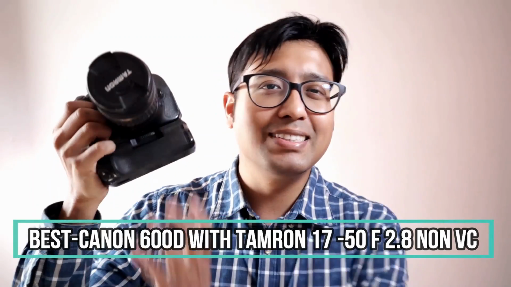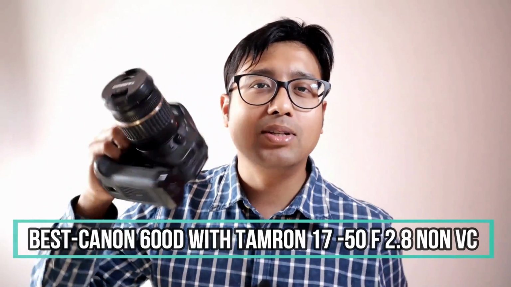Now, one very important thing: people have been asking me what camera I use for my stock photography. Most of the shots that I have uploaded have been captured using this. This is the Canon 600D. This is the battery grip, and this is the Tamron 17-50 f2.8 lens. This is my walk around lens. This is my number 1 camera.